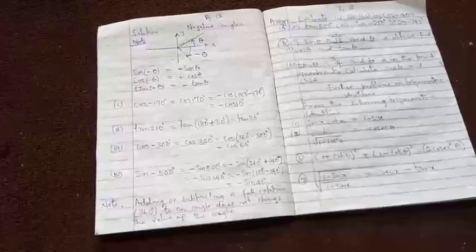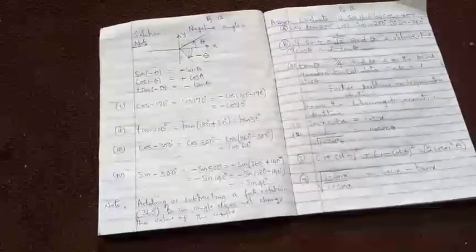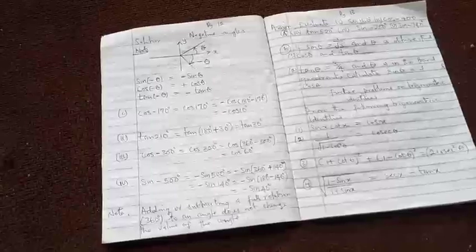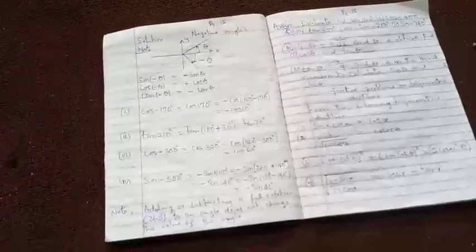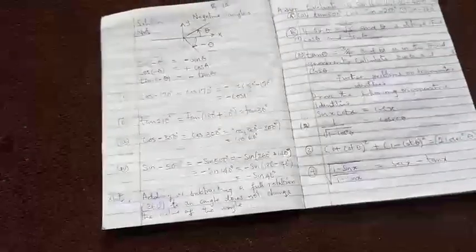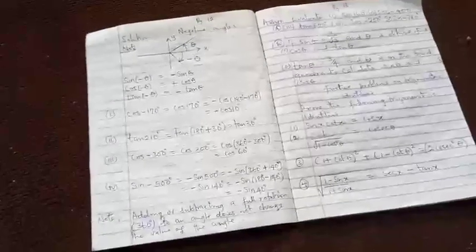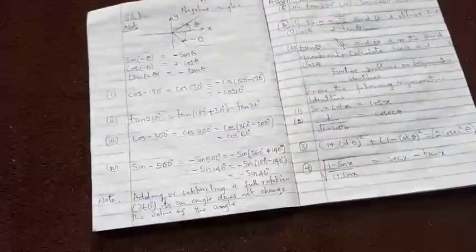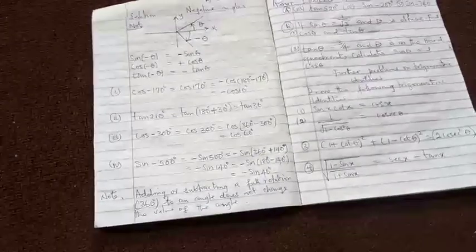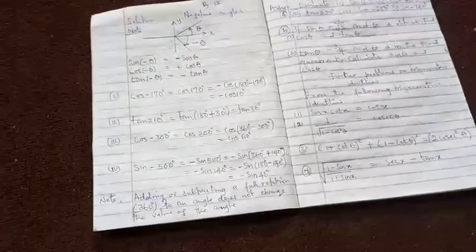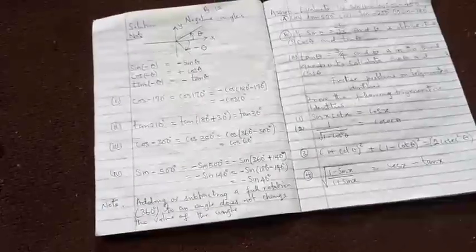Now, the example: cos minus 170 degrees is positive, which is cos 170. And 170 lies in the second quadrant, which is 180 minus 10, so minus cos 10 degrees is its equivalent. Now, tan 210 degrees is tan of 180 plus 30 degrees. 210 is in the third quadrant, which is tan 30 degrees. Cos minus 300 is cos 300 because it's a negative angle, and 300 is in the fourth quadrant, which is cos of 360 minus 300, which is cos 60 degrees.